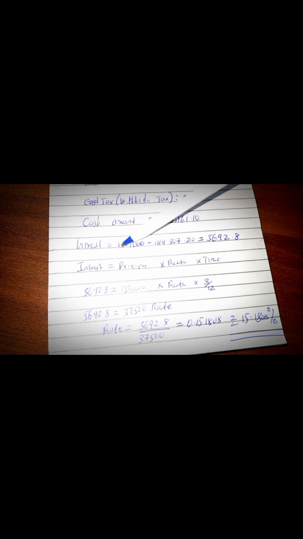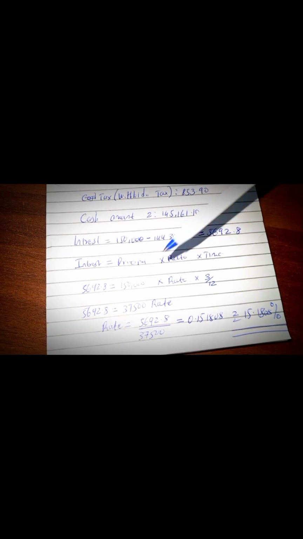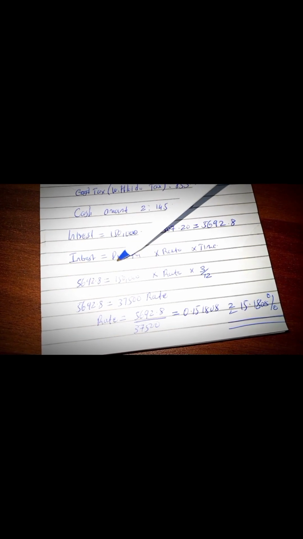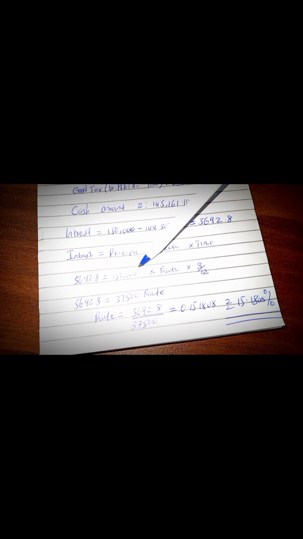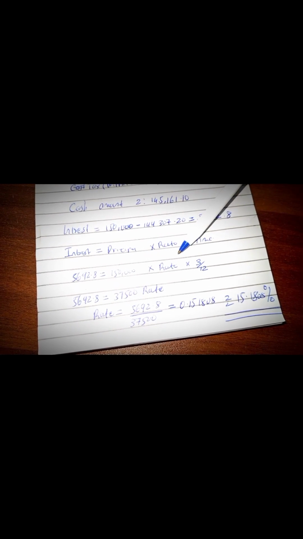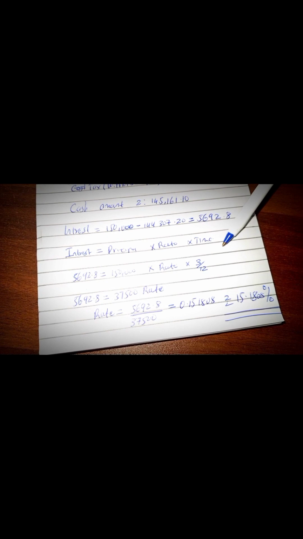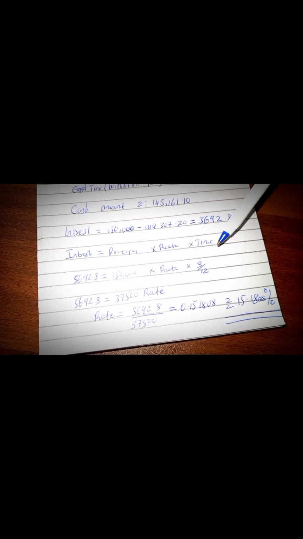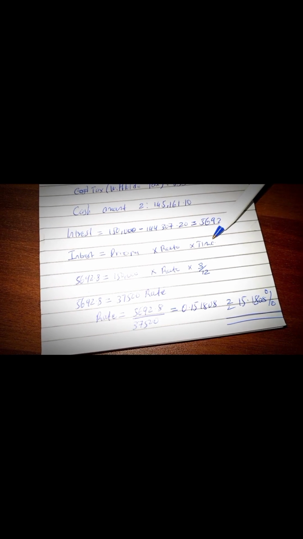So a simple formula is that interest is given by principal times rate times time. We have the figures of interest, we have the figures of principal. It is the rate that we want to calculate, and we have our time. Our time is 3 months out of 12, that is a quarter of a year.